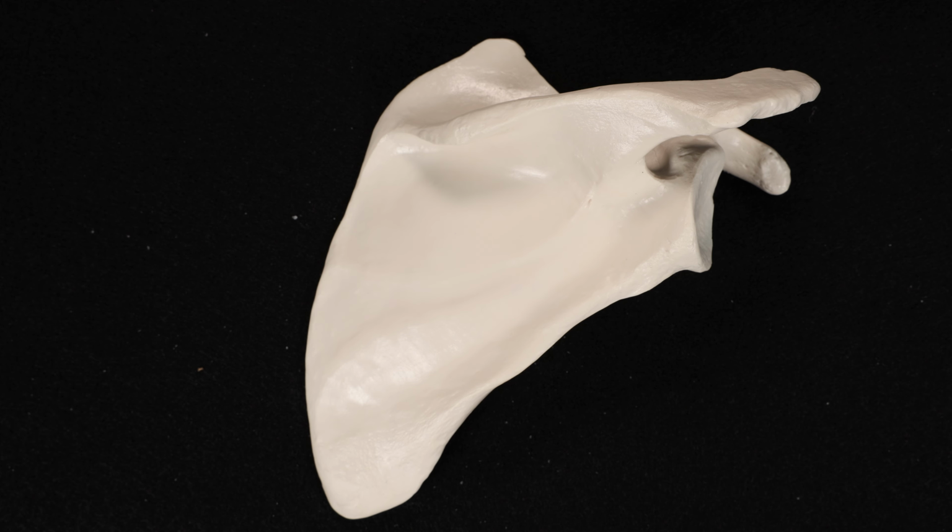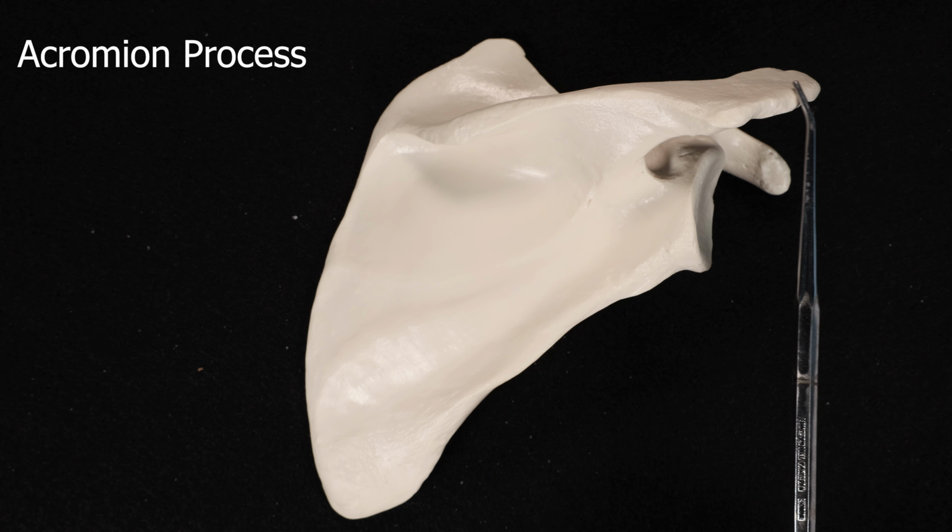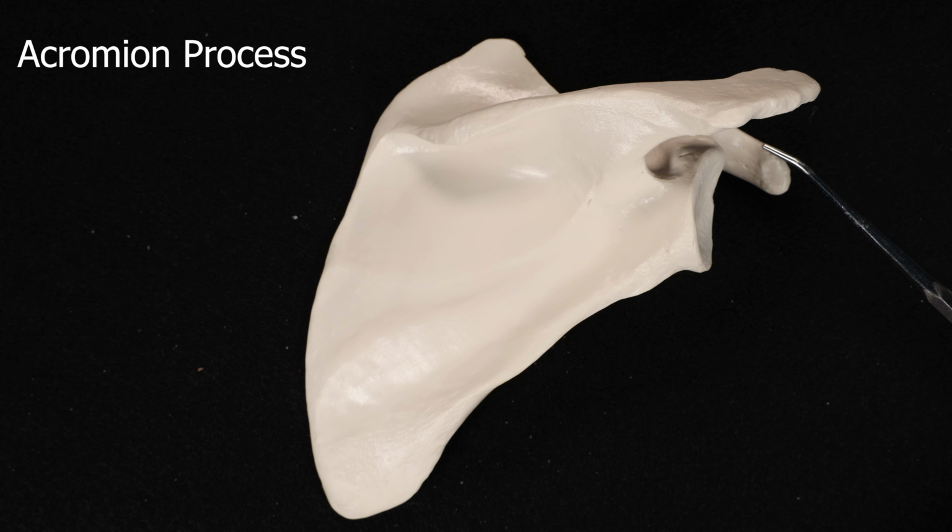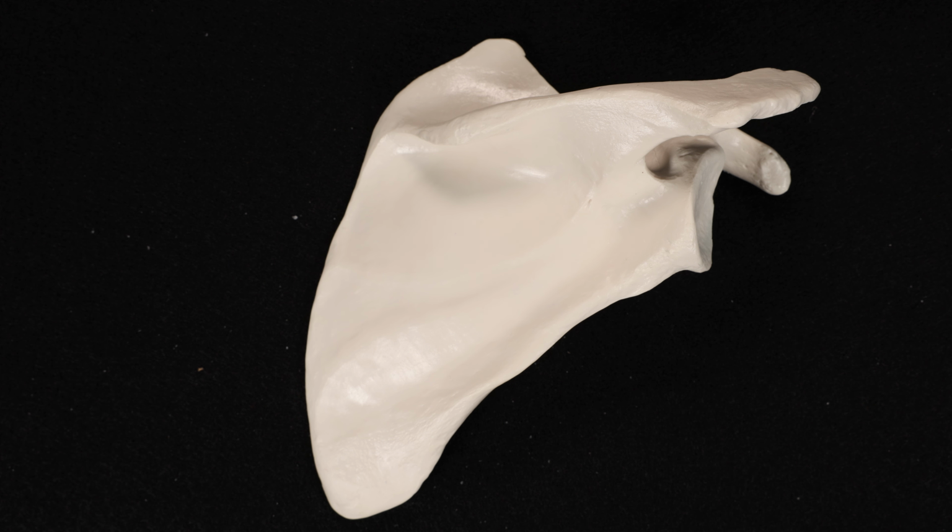Now, coming off of the scapular spine is the acromion process. This part right here, the end of the scapular spine, this is going to be the acromion process. The acromion process is going to be more superior for the actual scapula. So if you were to touch the top of your shoulder, that bump of bone at the top of your shoulder, part of that is the acromion process.